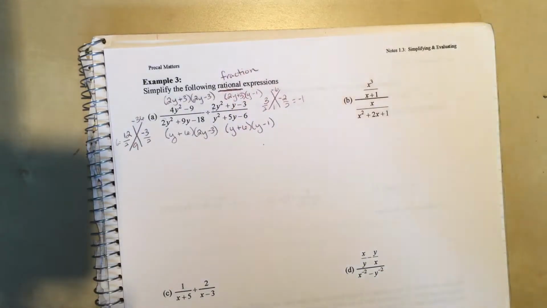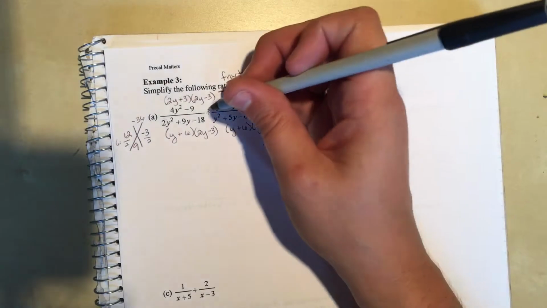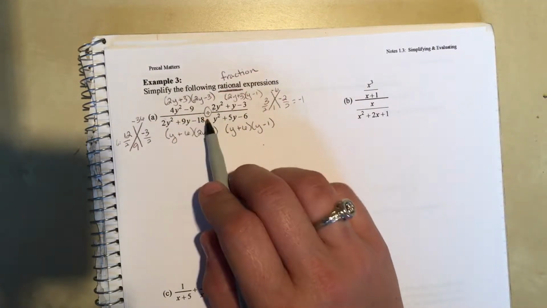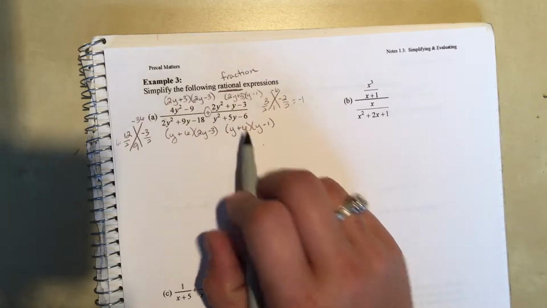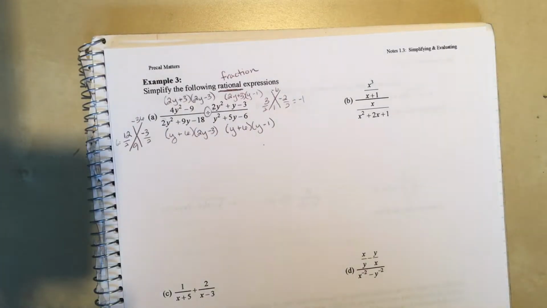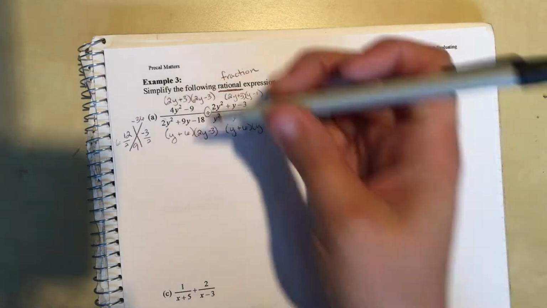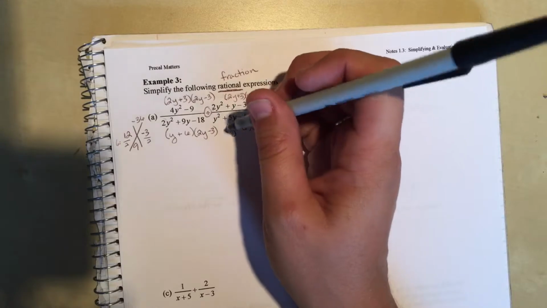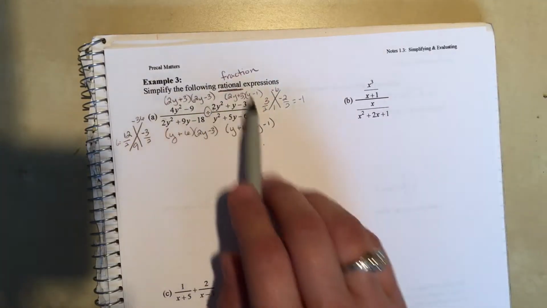Now that I've got everything factored, I'm going to keep in mind that I have division: a fraction divided by another fraction. Whenever you were dividing fractions by fractions a long, long time ago, somebody told you about keep, change, flip. We keep the first fraction, change this to multiplication, and flip the back one. I'm going to do that with these factors.